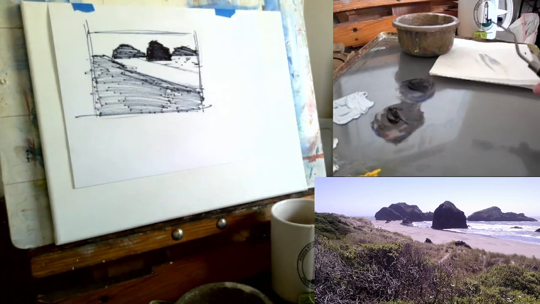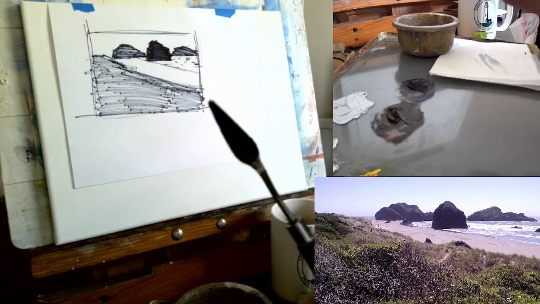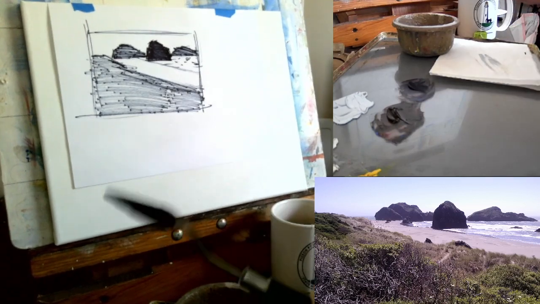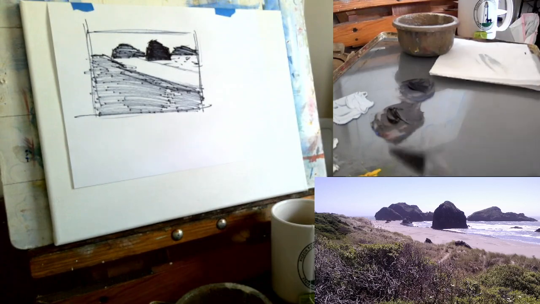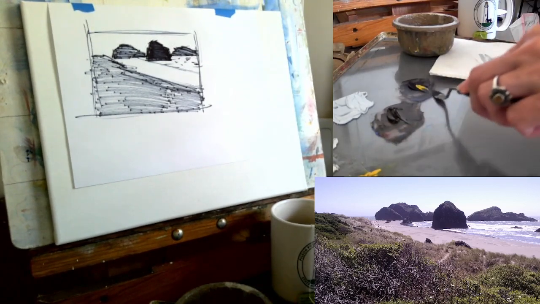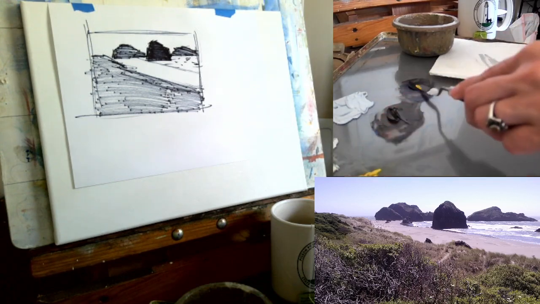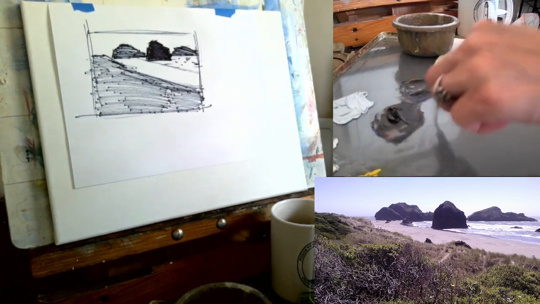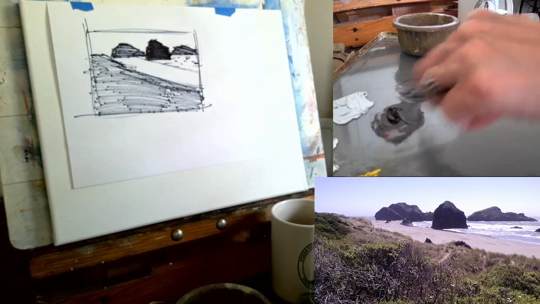Okay, it looks very purple right now to me. I think you can't really see that purple very well because it's very dark. It's still too dark and a little too purple, so a little yellow, a little white. Let's see what happens.